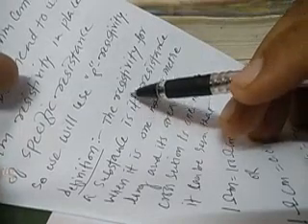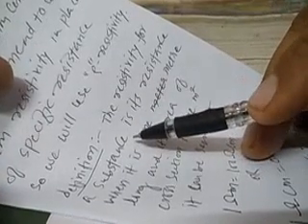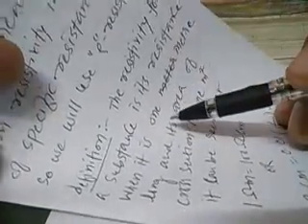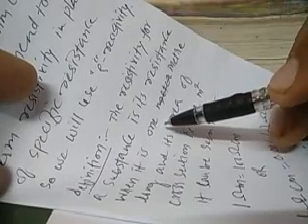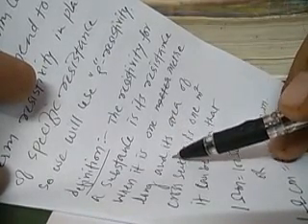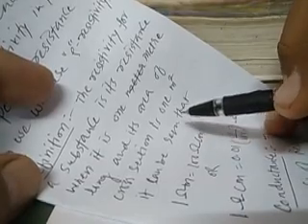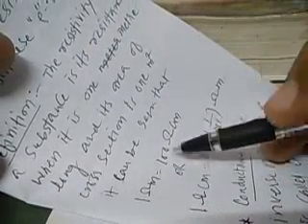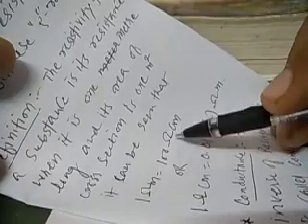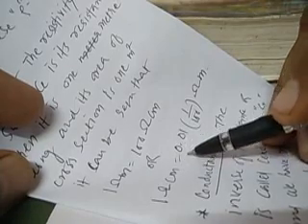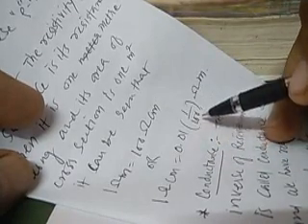Definition of resistivity: the resistivity of a substance is its resistance when its length is 1 meter and its area of cross section is 1 meter square. It can be seen that 1 ohm meter is equal to 100 ohm centimeter, or 1 ohm centimeter is equal to 0.01 or 1 by 100 ohm meter.